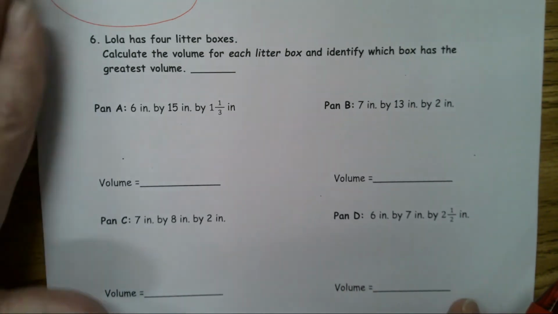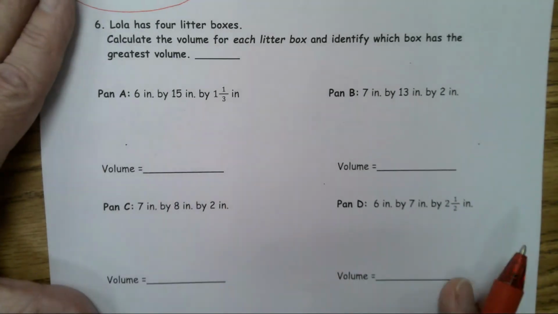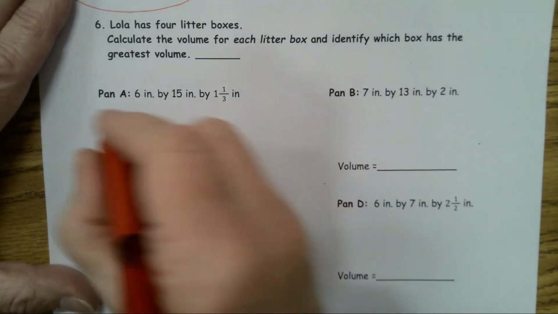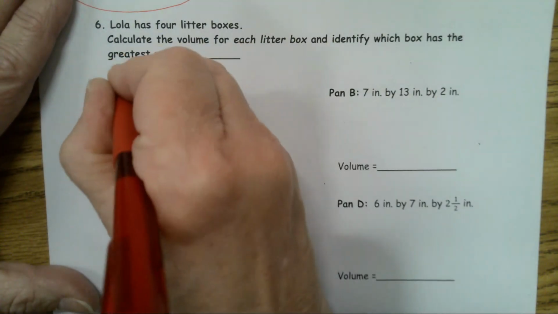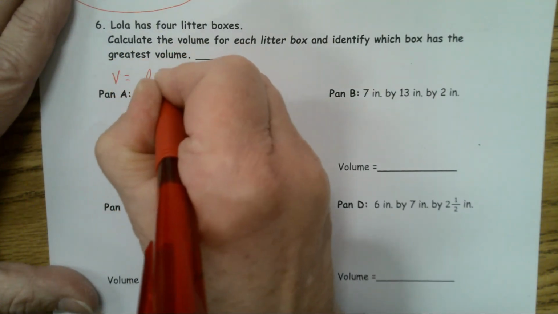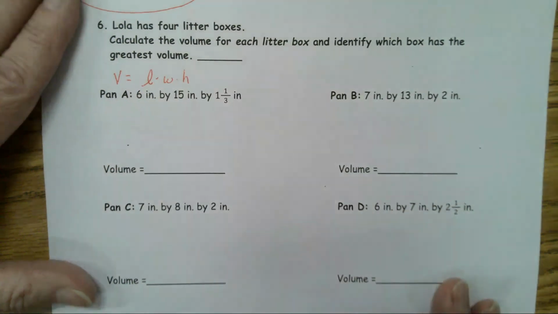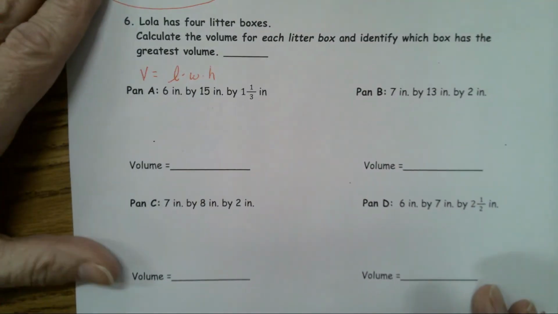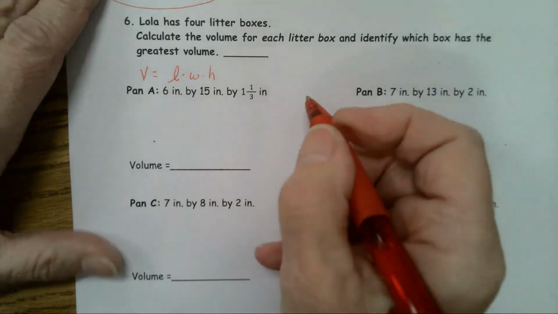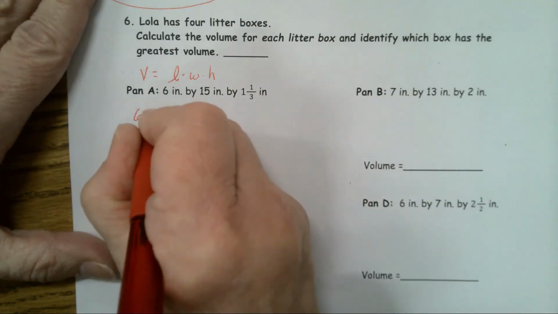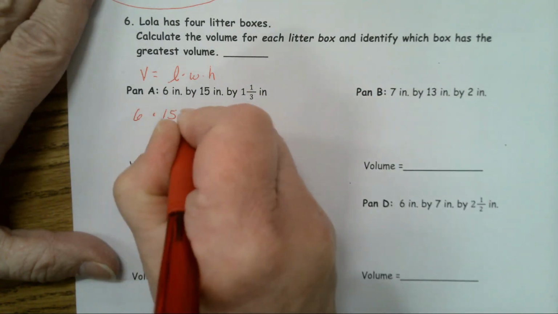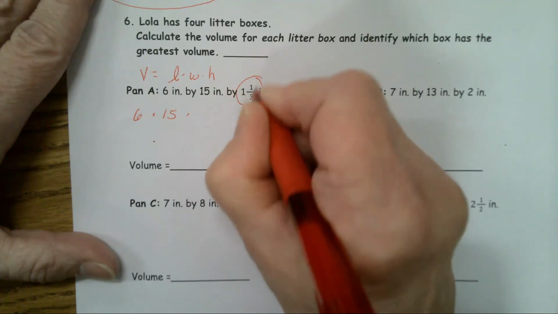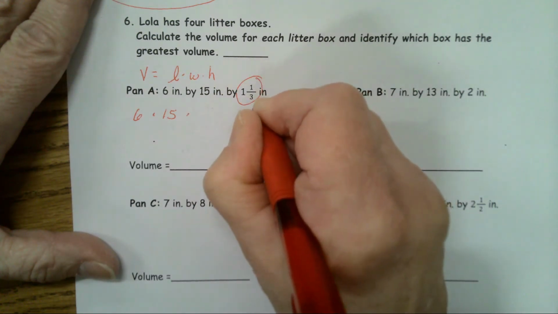Well, kids, we're going to find the volume of each one of these boxes. So, volume equals length times width times height. Let's write it down, and then you can use your calculator. Oh, but this one has a fraction. 6 times 15 times, that will equal, change it to an improper fraction, 4/3.